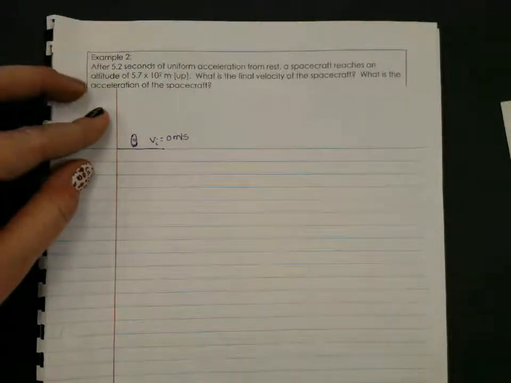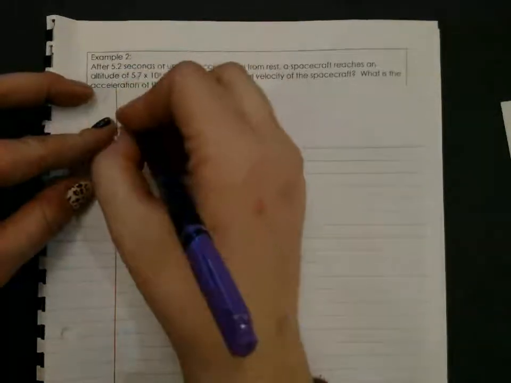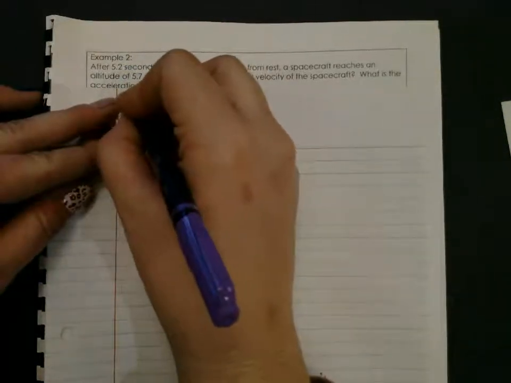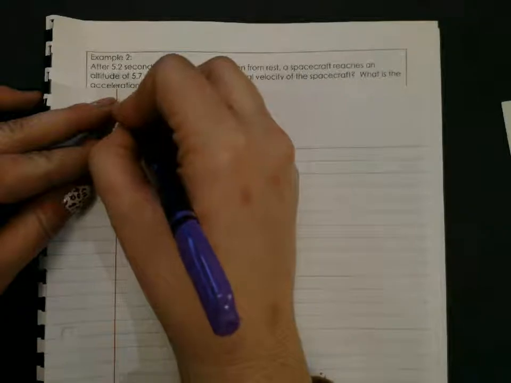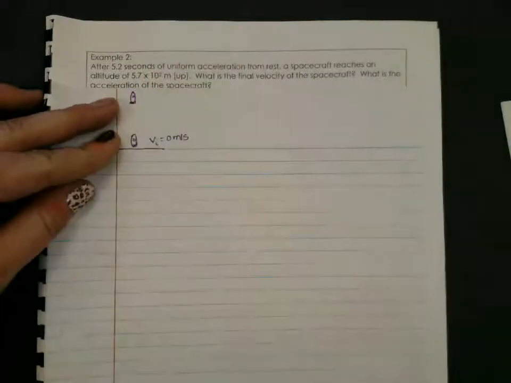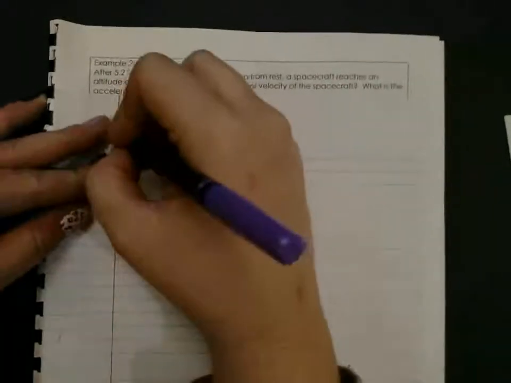And it reaches an altitude, so it gets all the way to the top. So here it is with its window. It's traveling up.